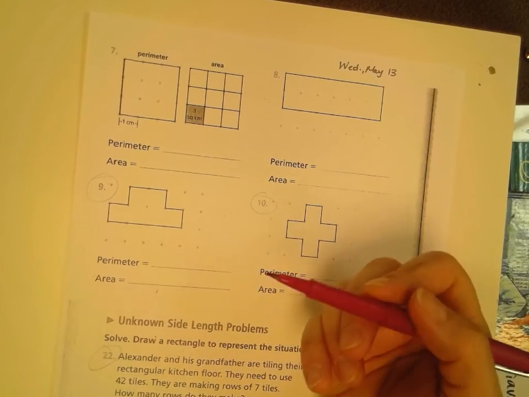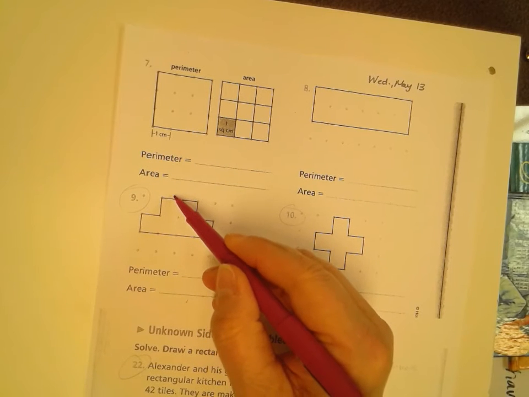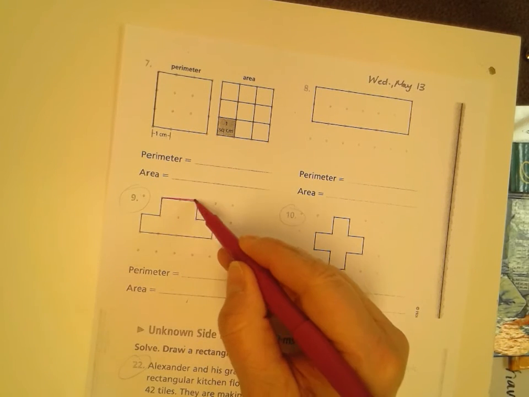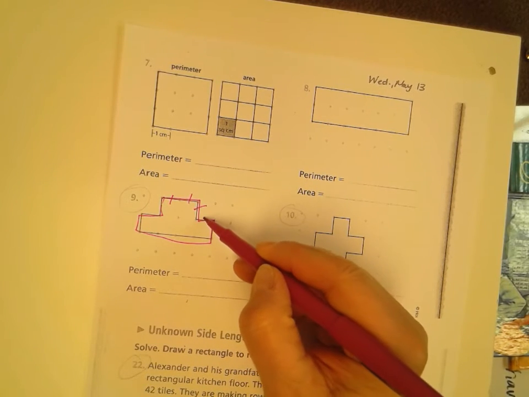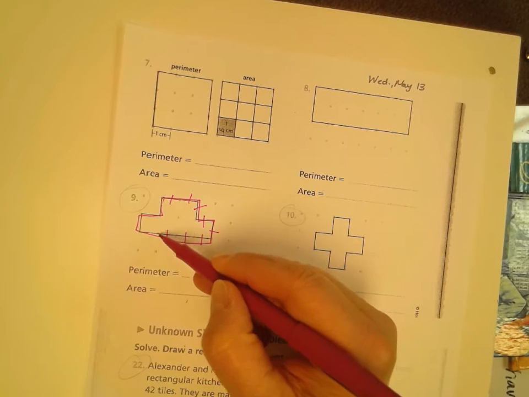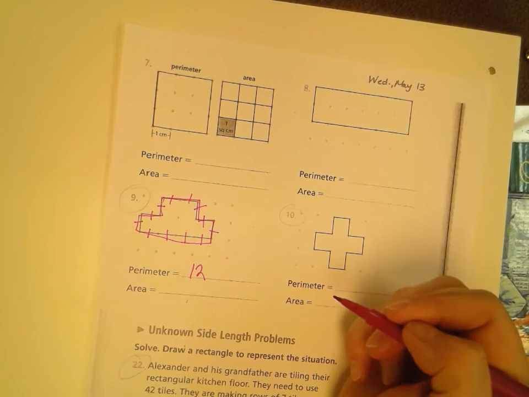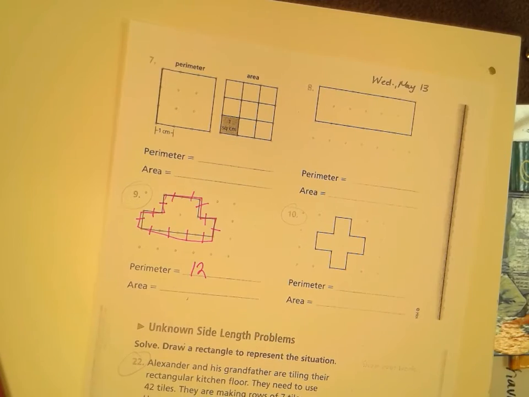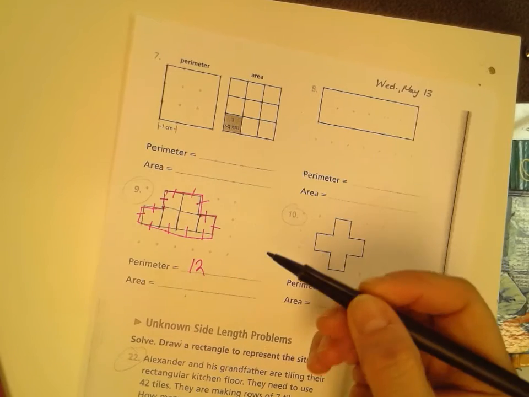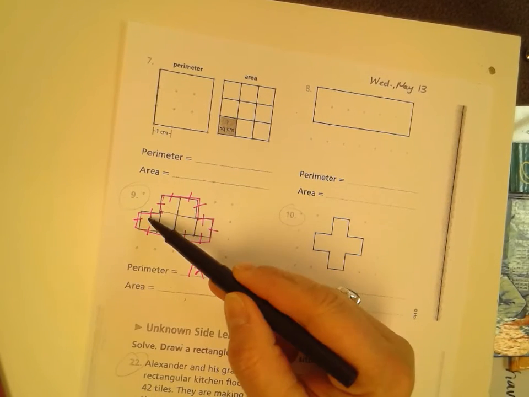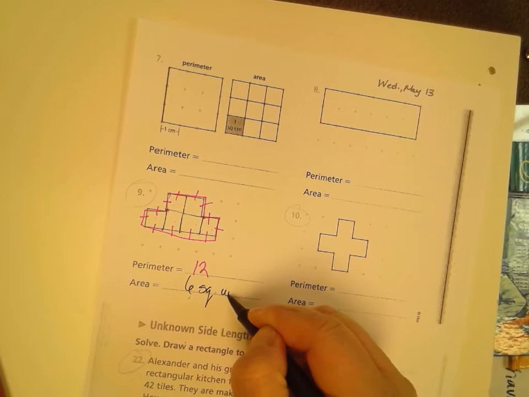It said rectangular structures, so they're not all necessarily rectangles. All right, so here we go. We're looking for perimeter. That's the around side, around the way. So 1, 2, 3, 4, 5, 6, 7, 8, 9, 10, 11, 12. That one has 12, and the area is the place on the inside. So we make our lines. You'll see the little boxes. Those are squares. So 1, 2, 3, 4, 5, 6. 6 square units.